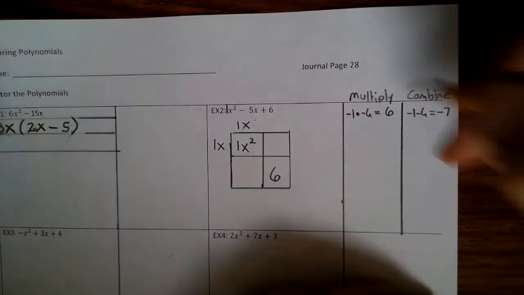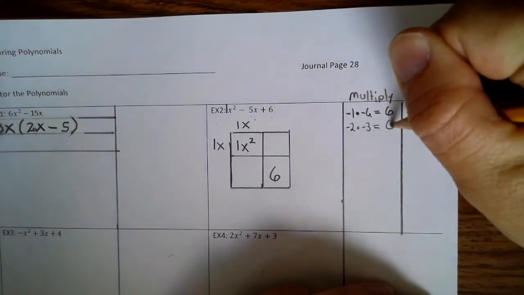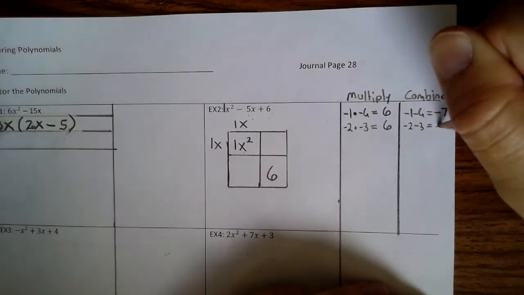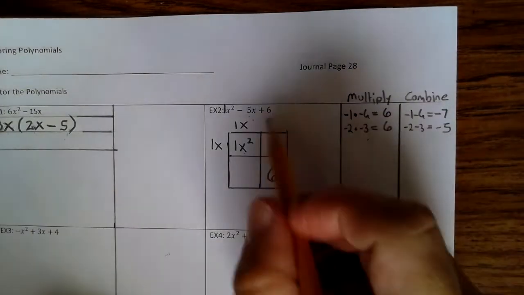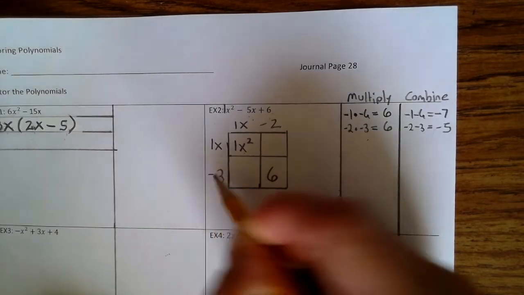Okay, so now let's try negative 2 times negative 3 is positive 6. Negative 2 minus 3 is negative 5. This combination works, so we know that this will be minus 2 and this will be minus 3.